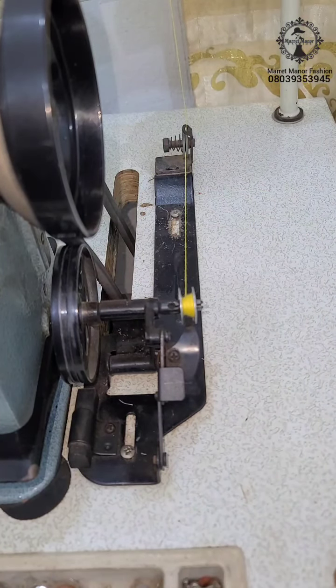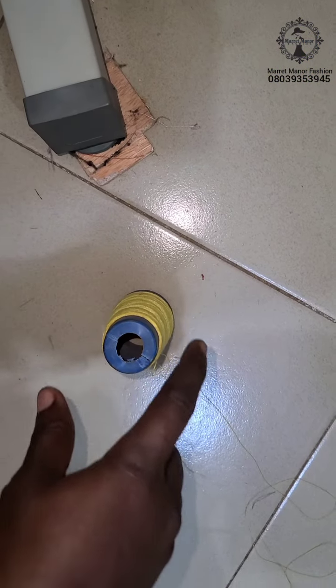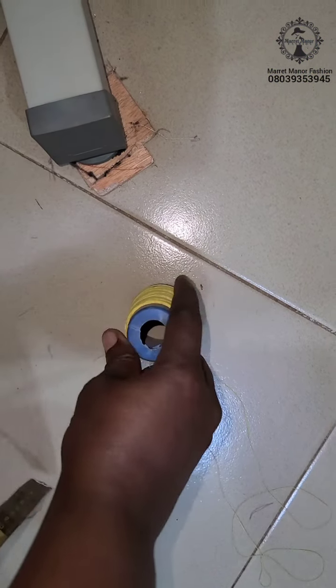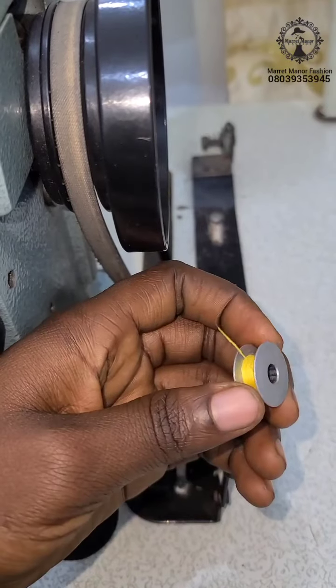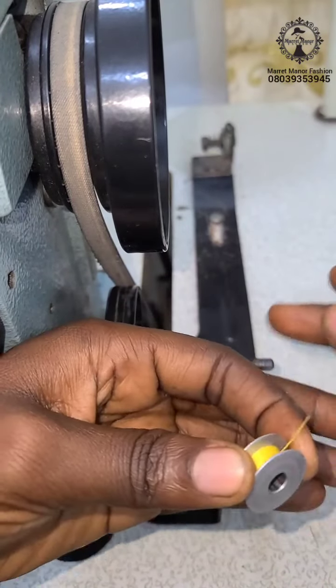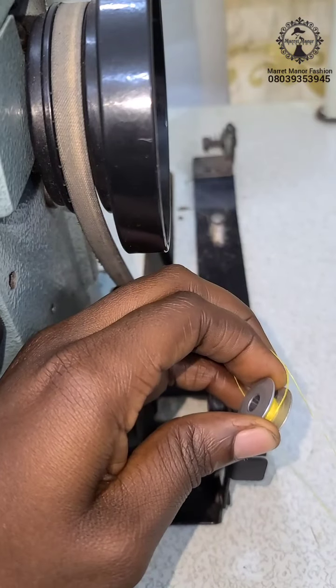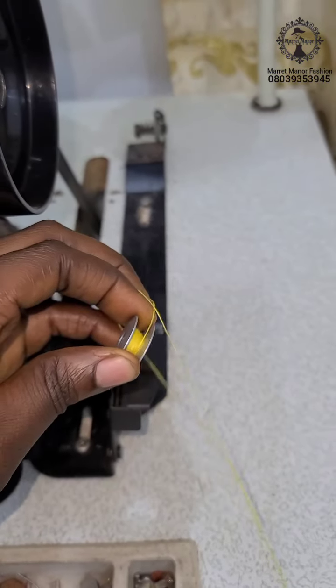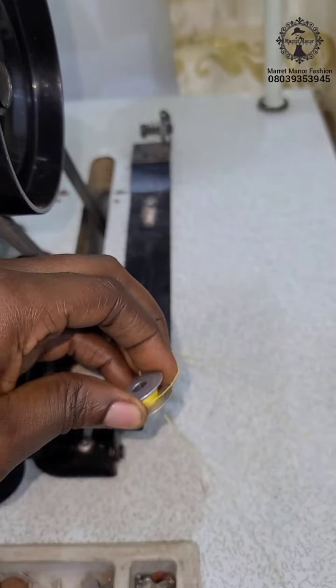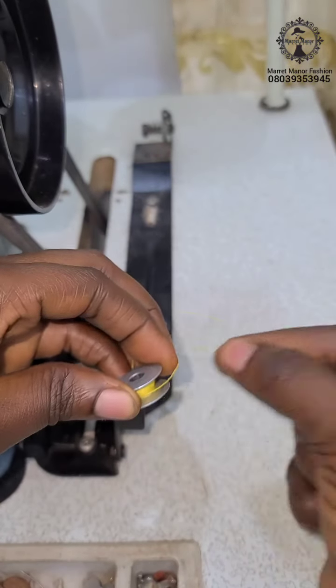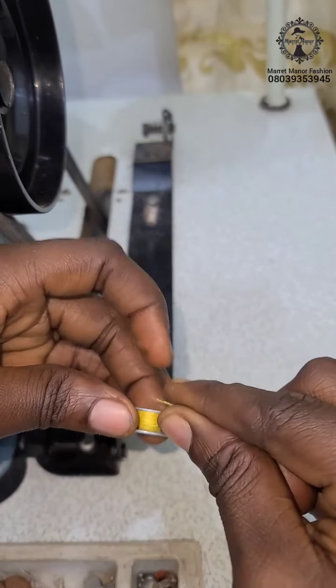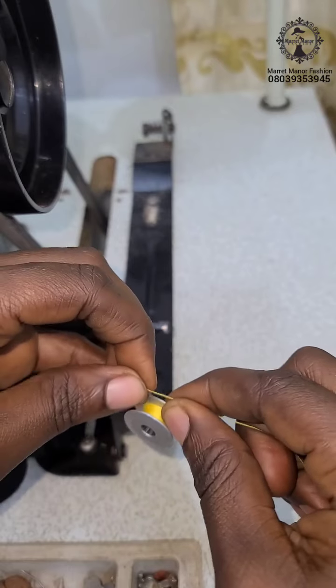Okay, another method I like to use, or that one you can say is the local method, is this one. So in this case, I bring my thread to the floor, drop it on the floor, then bringing the thread upward towards me here. I'm going to feel my thread a little bit.